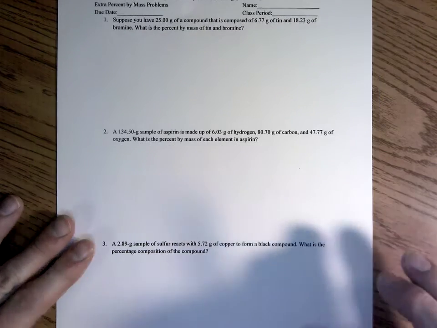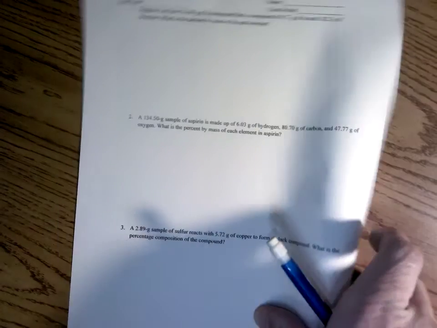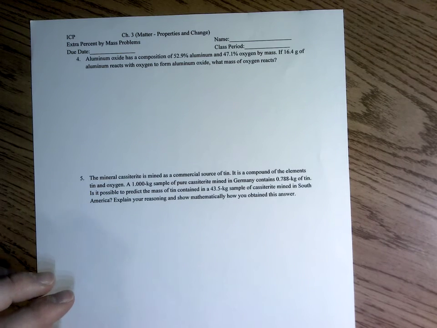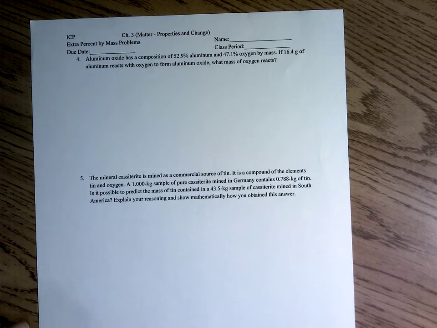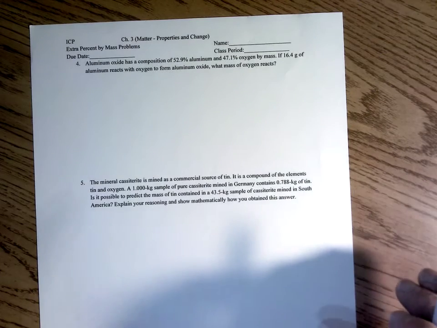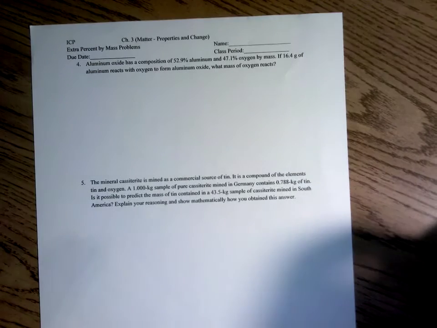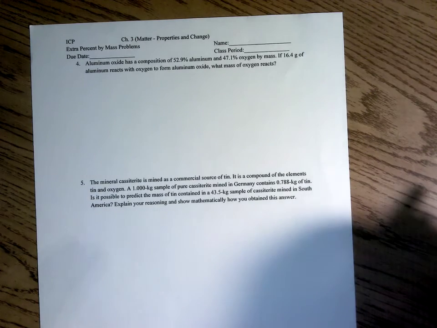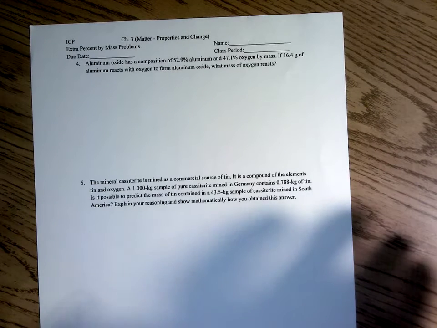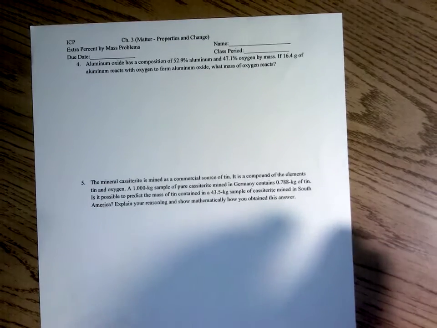Again, the first three are pretty straightforward. I'm going to leave you to do problems 1, 2, and 3. I'm going to show you problem number 4, and then I expect you to do problem 5 on your own. So problem 4 is a little bit different. It says aluminum oxide has a composition of 52.9% aluminum and 47.1% oxygen by mass. If 16.4 grams of aluminum reacts with oxygen to form aluminum oxide, what mass of oxygen reacts?